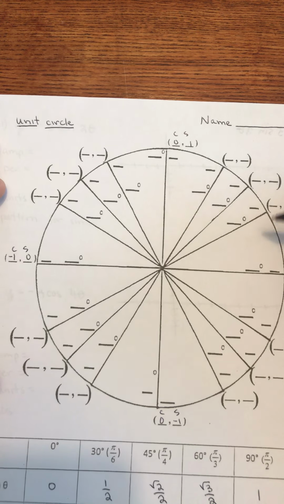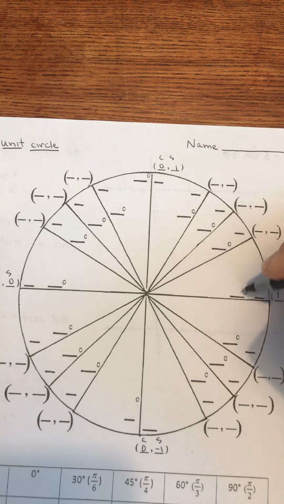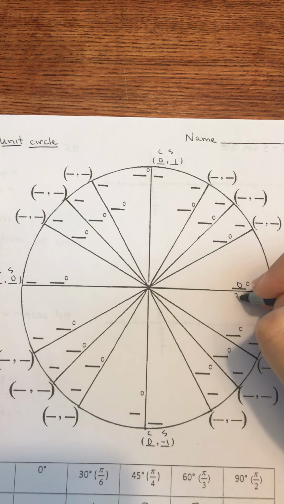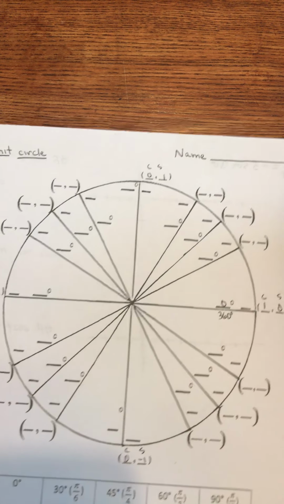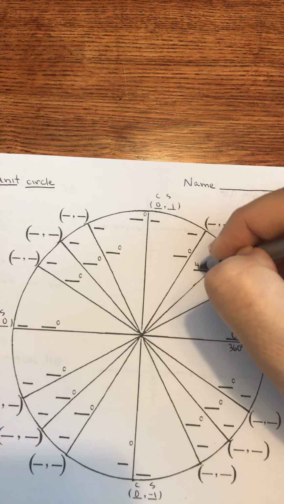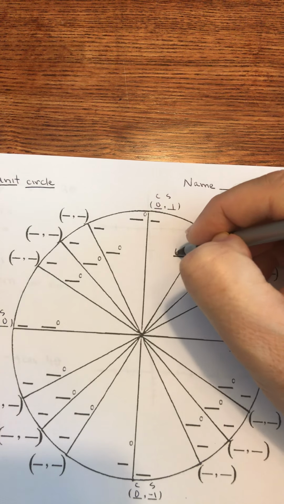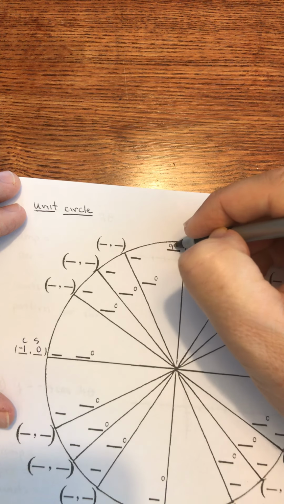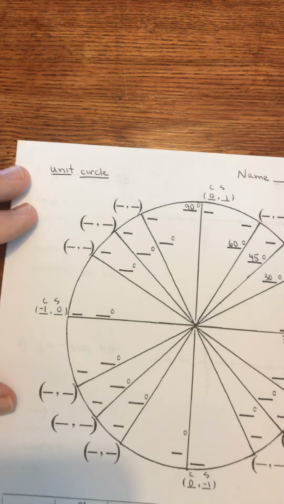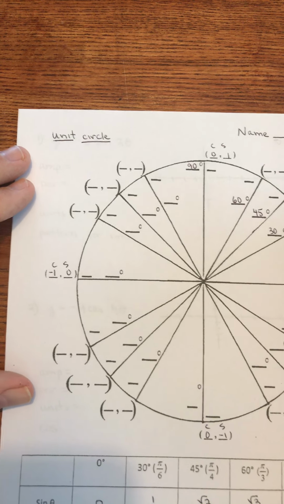And in quadrant 1, I'm going to start with the degrees. This one was 0 or 360 degrees. They're the same. 30 degrees, 45 degrees, 60 degrees, 90 degrees. I'm going to skip quadrant 2. You're going to fill that one out. I'm going to fill out quadrant 3.